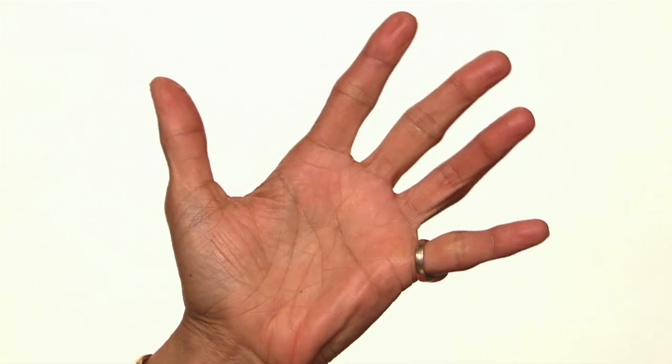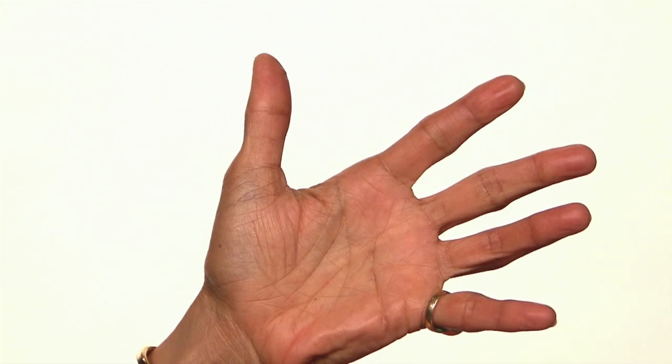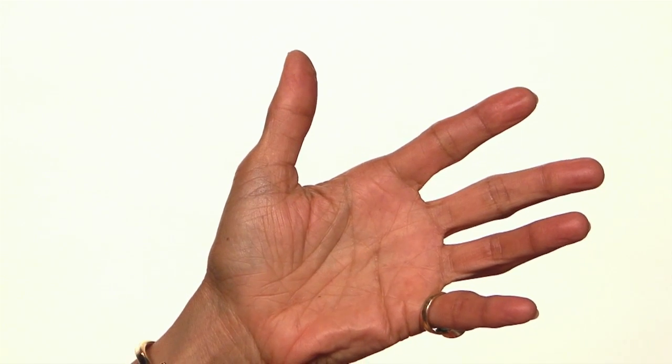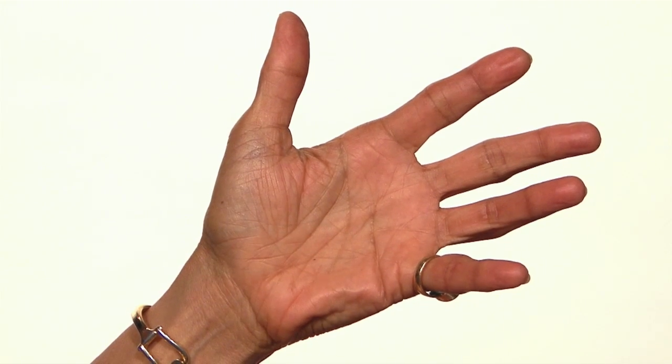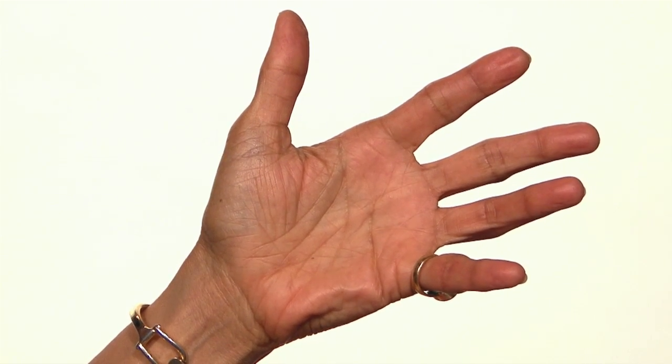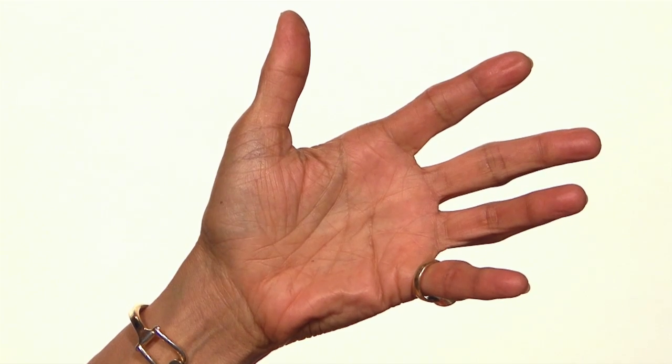The last thing I want to say is that all the intrinsic muscles of the hand, whether they are supplied by ulnar or by median, the fibers they receive are from the T1 segment of the spinal cord.